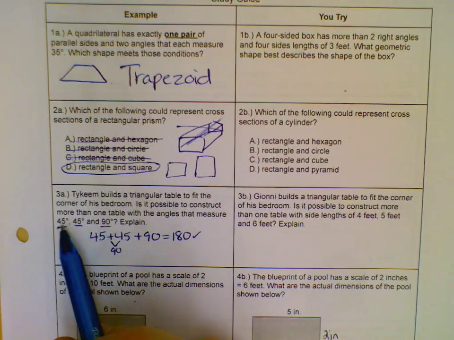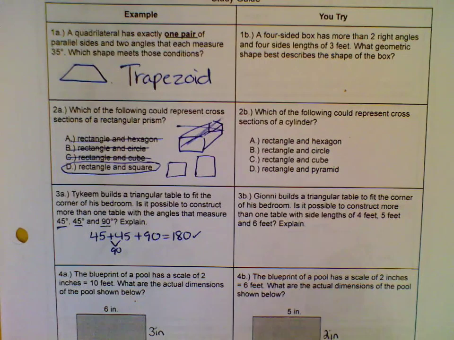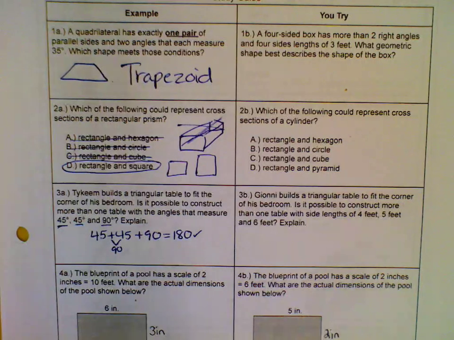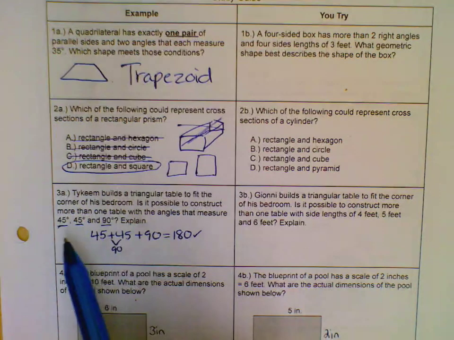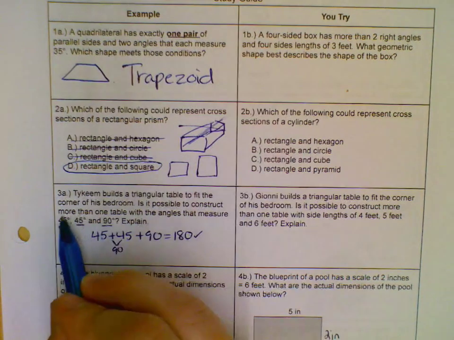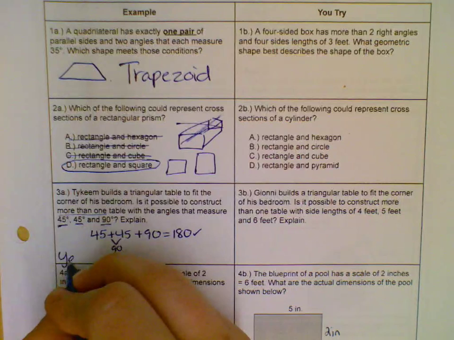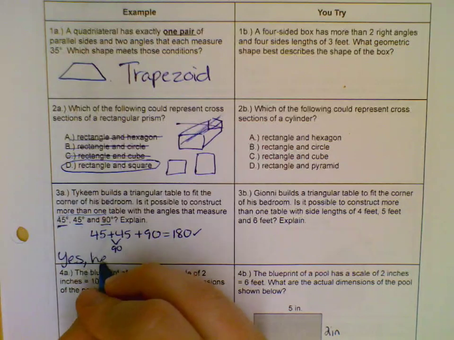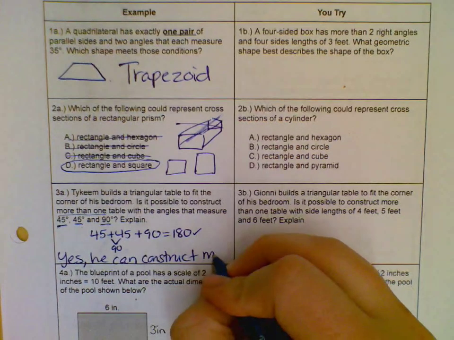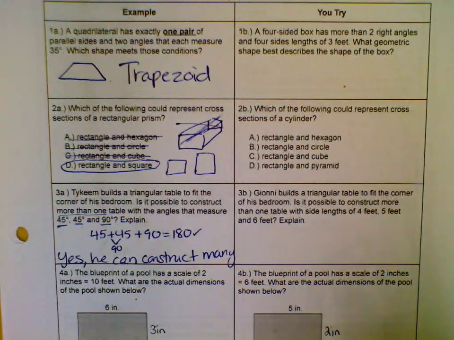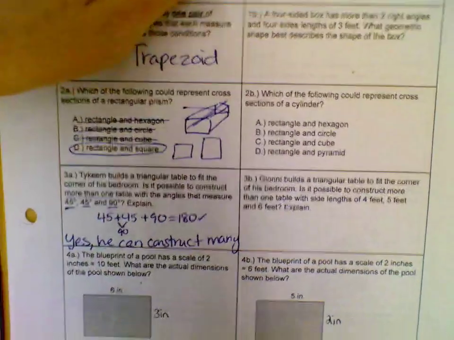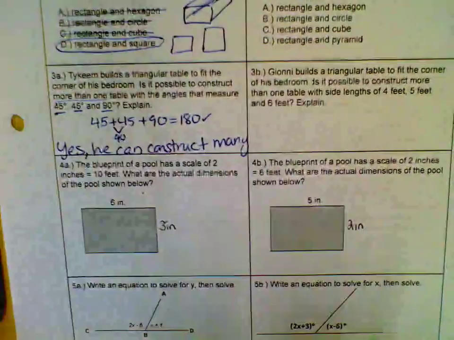Now, remember, if we are given three angle measurements, our side lengths can change. So we can make unlimited triangles based on just angle measurements. So not three side lengths, three angle measurements. We're given three angle measurements, so therefore he can construct more than one. And that's because we're given three angle measurements. If we're given three side lengths, you can only create one triangle.